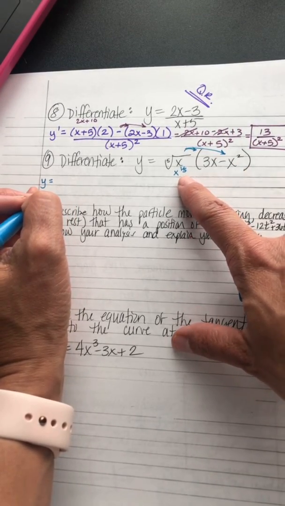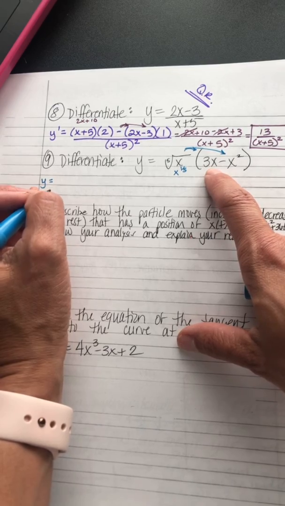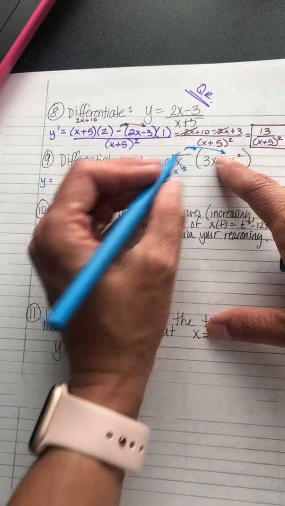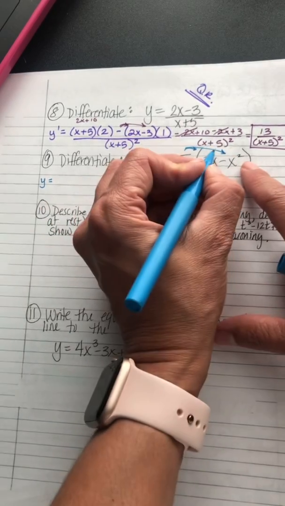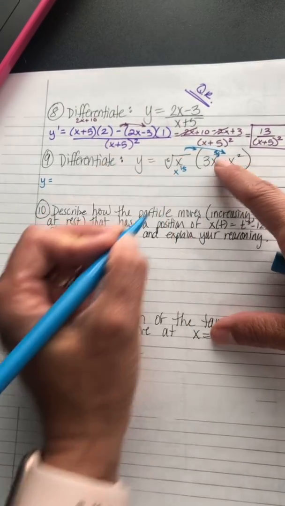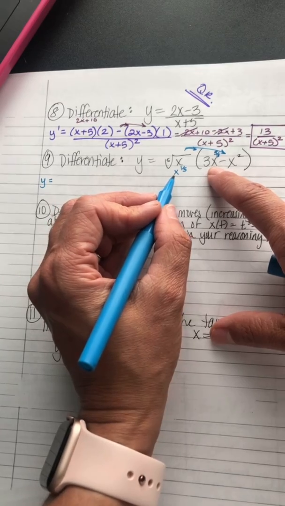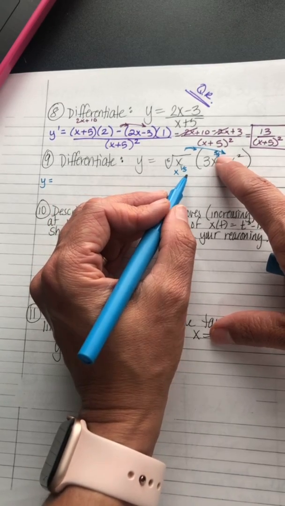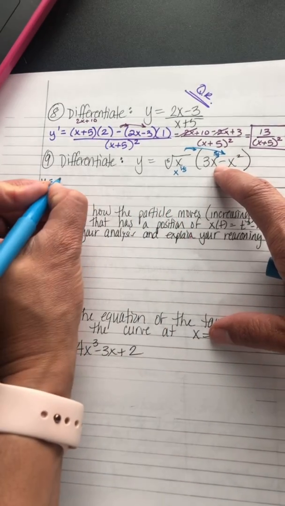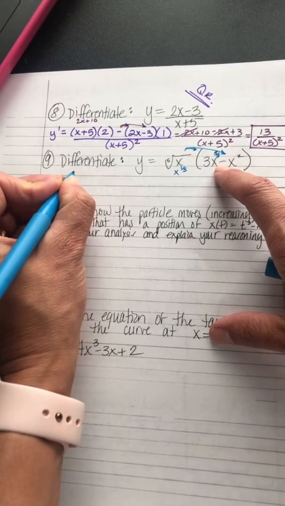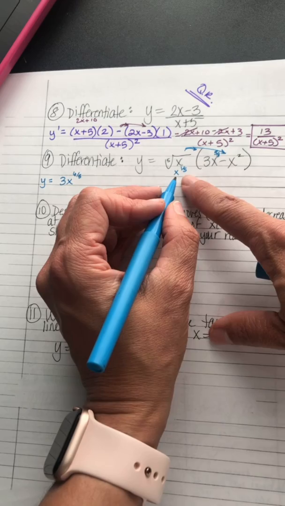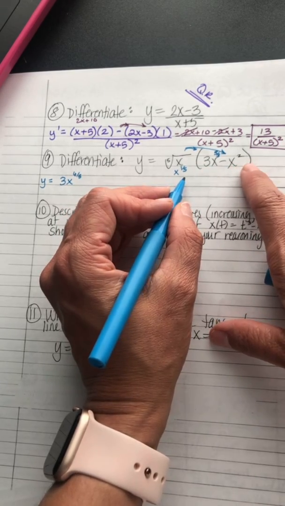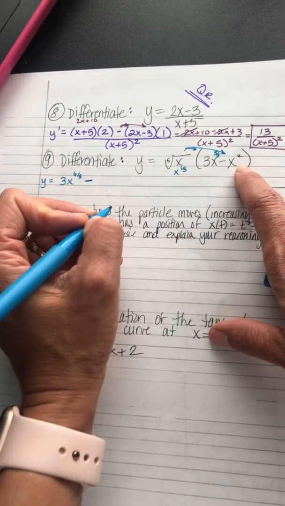We're going to distribute x to the 1/5 times 3x. Instead of an x to the first, let's give it a common denominator, so that'd be 5/5. When we multiply like bases, we add the exponents. 1/5 plus 5/5 is 6/5. So that would be 3x to the 6/5. And then x to the 1/5 times negative x squared. I know it's going to be negative.